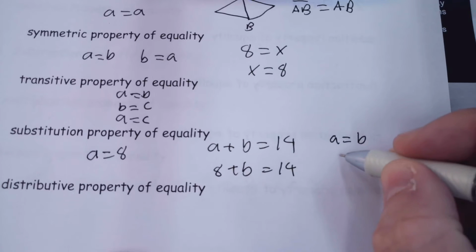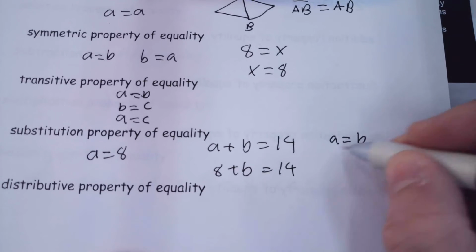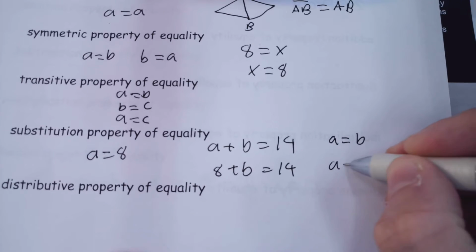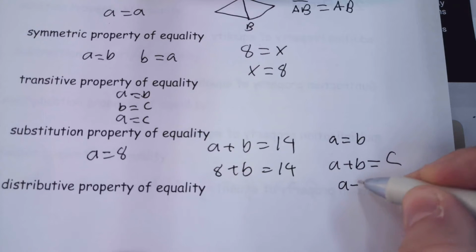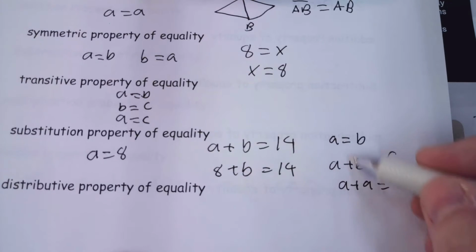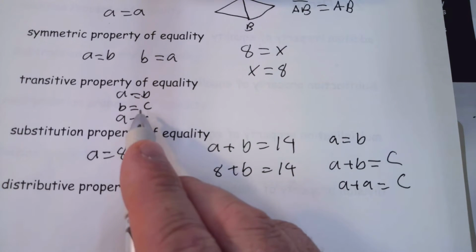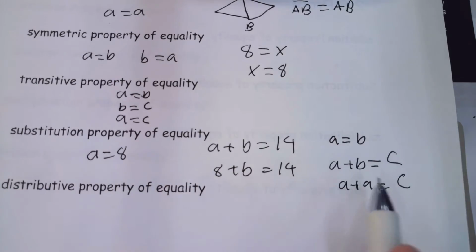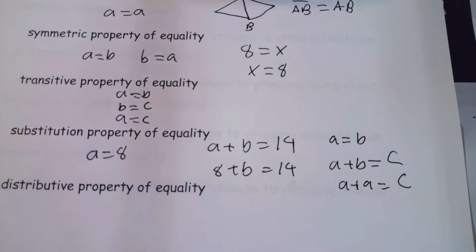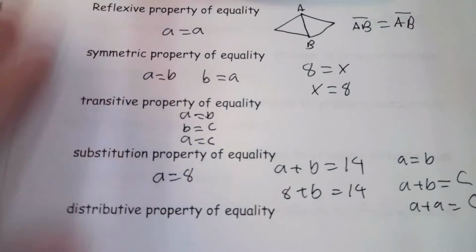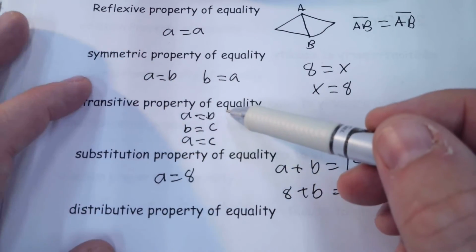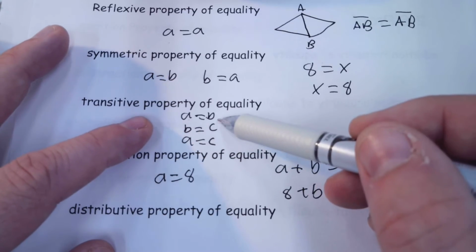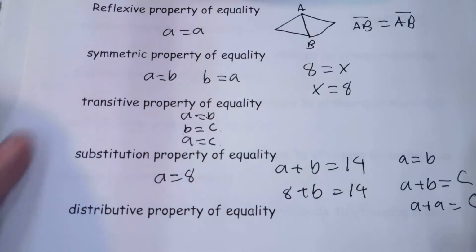And then you just do A equals B, and so in a problem like A plus B equals C, you would do A plus A equals C. So you see how it doesn't go in the same order as this? So that's kind of how you use it. If you mess this up, I'm not super worried about it. But just know the transitive property is going to go in this order. And if you want to use it, try to do it in that order: A, B, B, C, A, C.